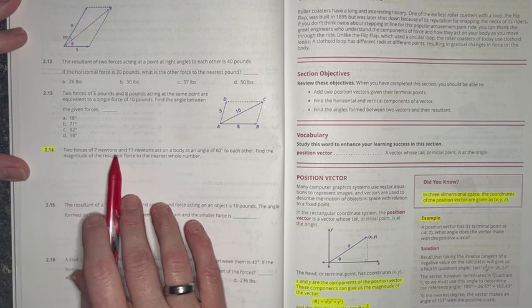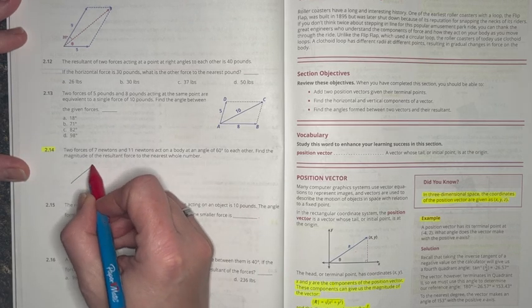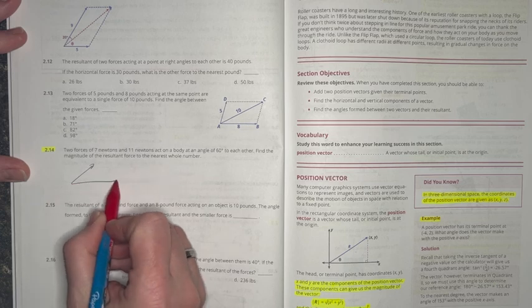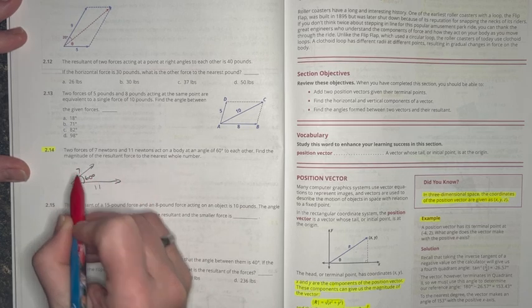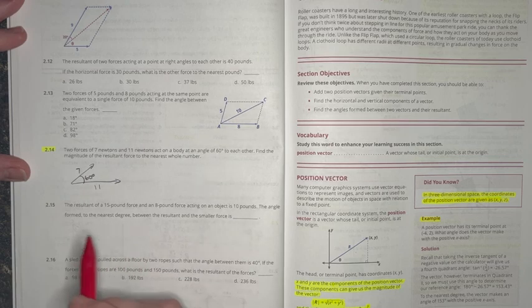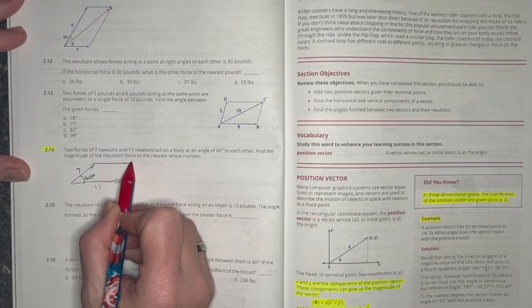Two forces of 7 newtons and 11 newtons act on a body at an angle of 60 degrees. Okay, this is 60 degrees. Here's my 11, here's my 7. Find the magnitude of the resultant force to the nearest whole number.